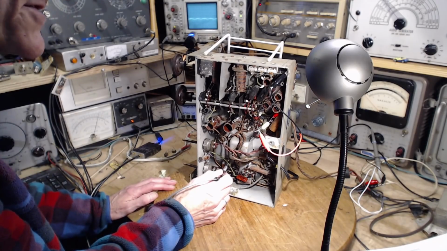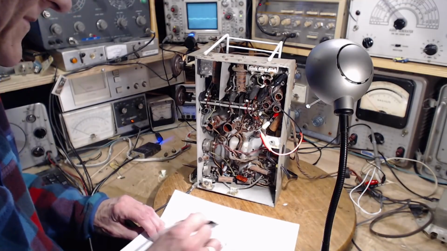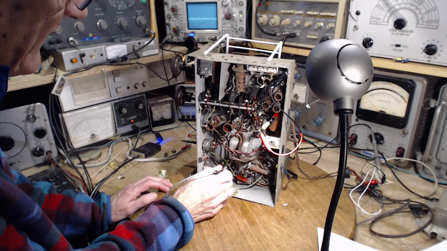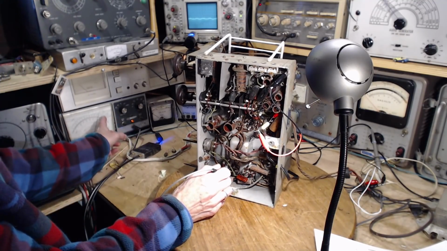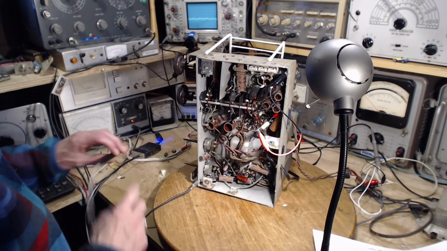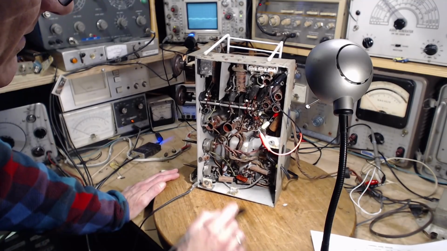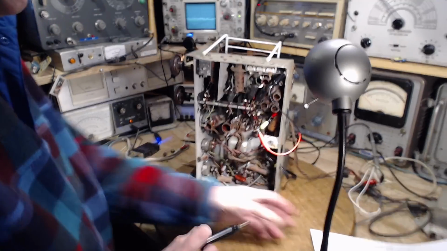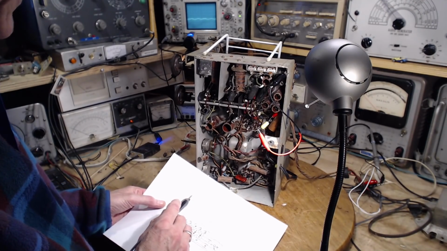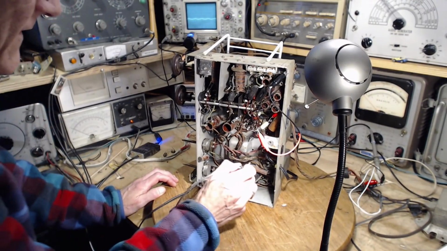According to the table, it should be 13 volts. Let's check again. Just below 13. So our problem seems to be the plate voltage of the preamp. Let's just double check and go all the way around that tube, the 6SQ7, every pin. What do you say? Every pin.